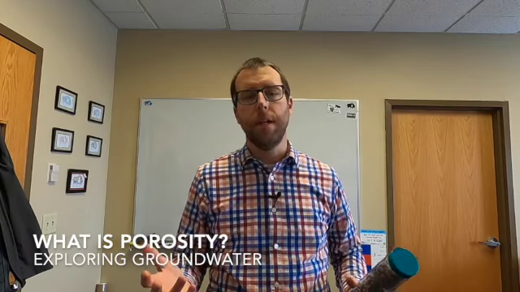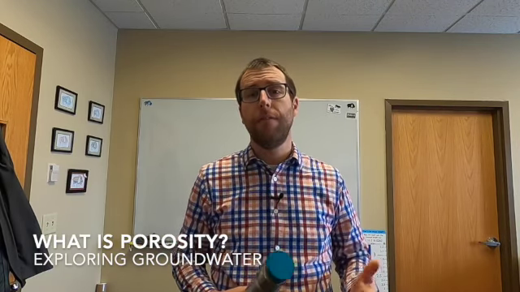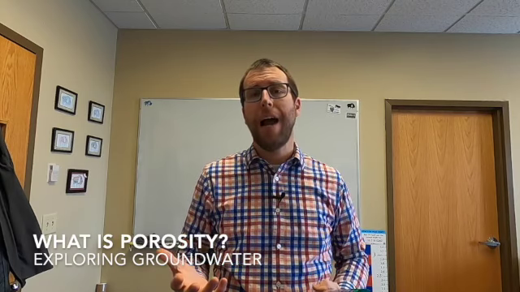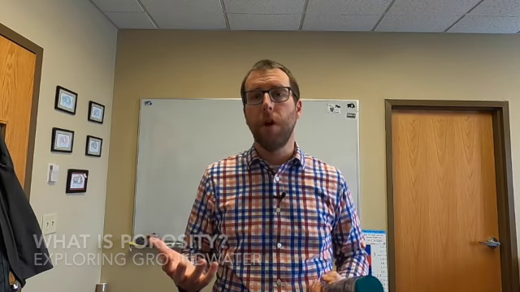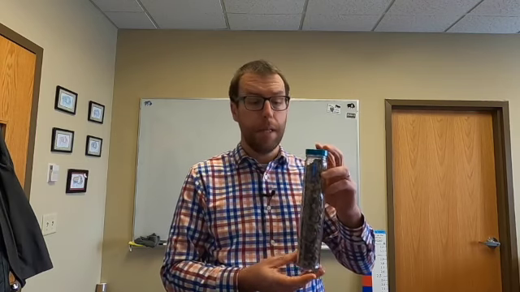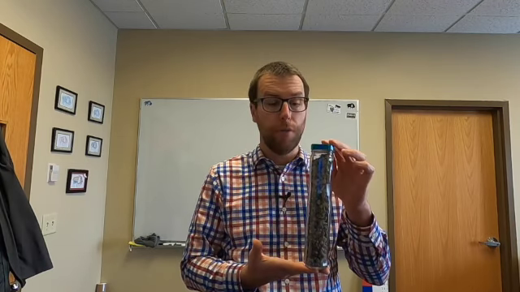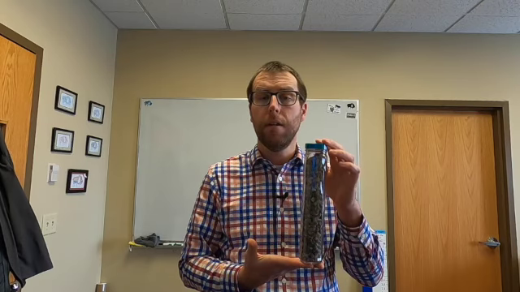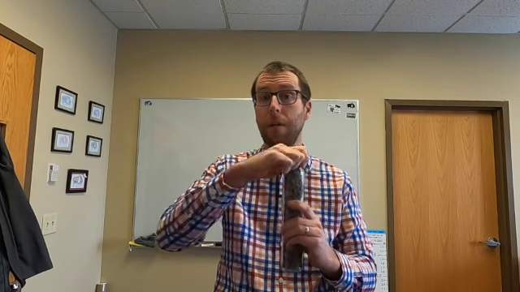So what's porosity? Porosity's classical definition is simply the fraction of a material's volume that's void space. If you think about that, here's an example again of a glass jar full of rocks. The porosity of this glass jar of rocks is simply the void space volume, the volume that right now is filled with air, over the total volume that is in this jar. And this is important for a lot of different reasons.